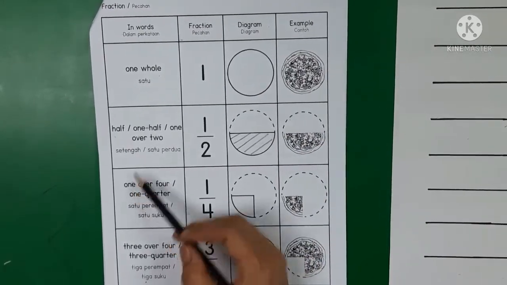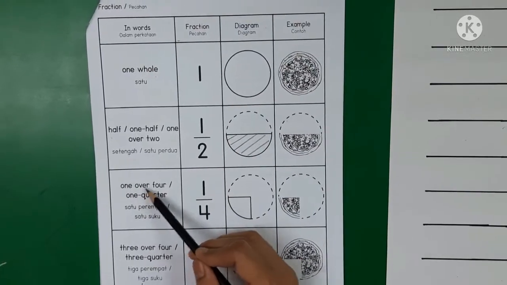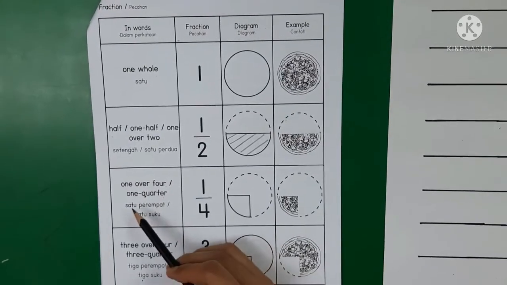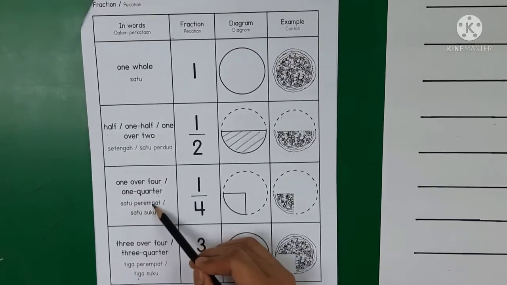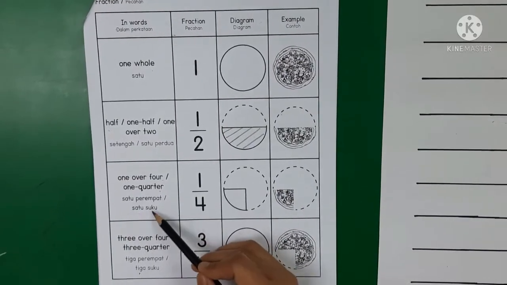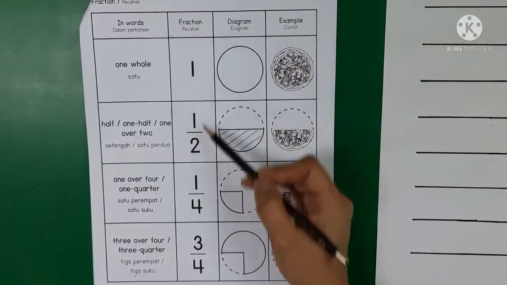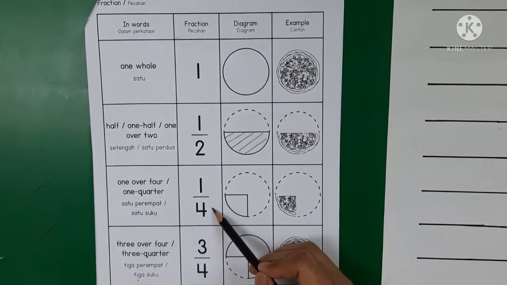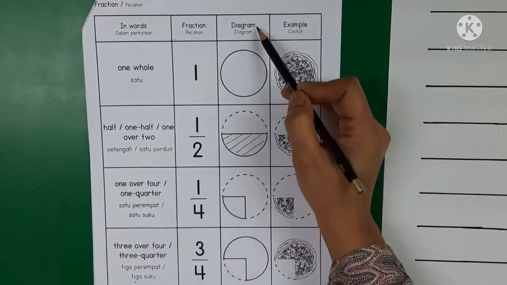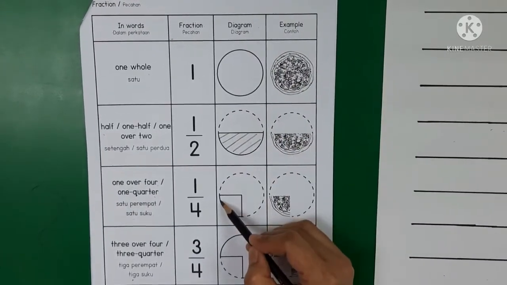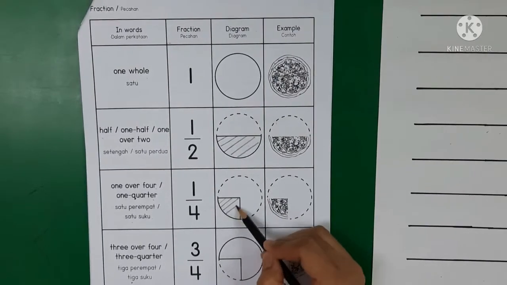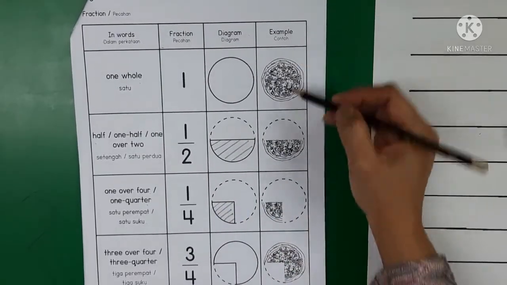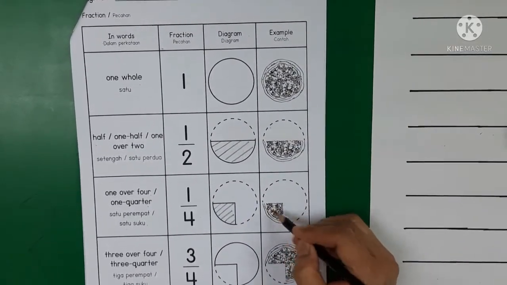Next, in words, one quarter. In Bahasa Malaysia, 1/4 atau 1 suku. In fraction, 1/4. In the diagram, this shaded area is 1/4. Example, a quarter slice of the pizza.